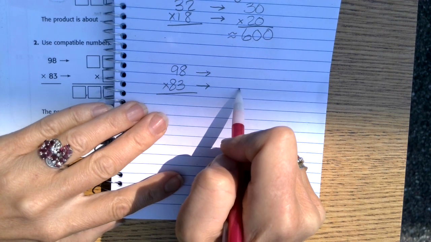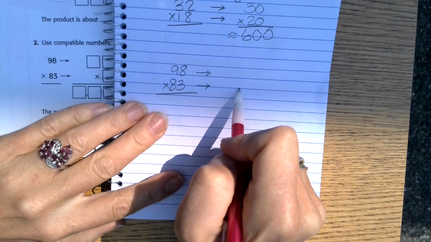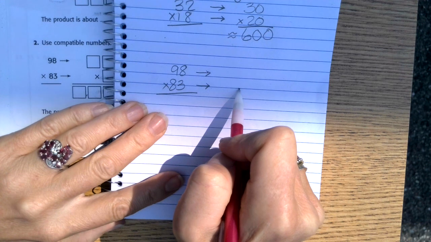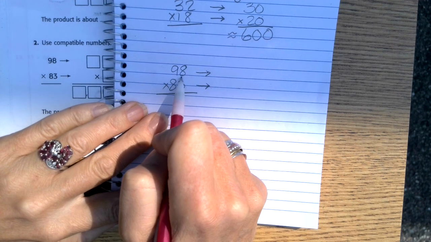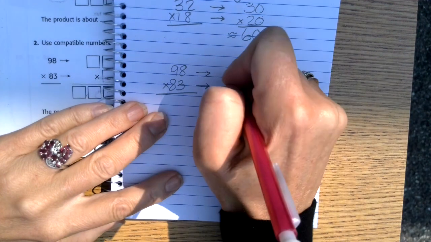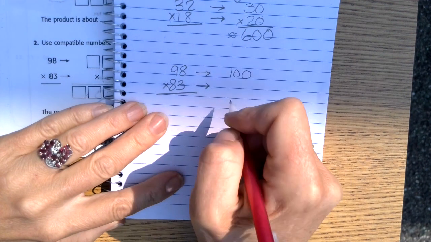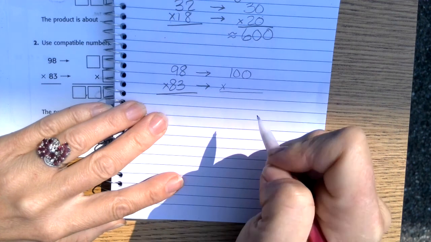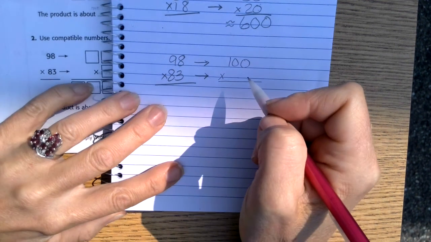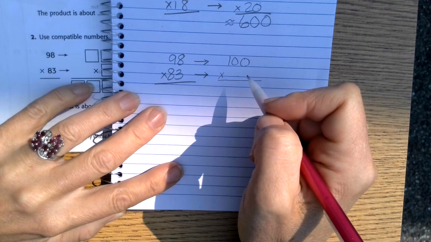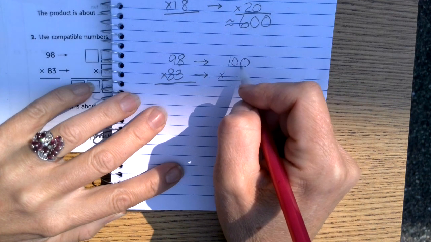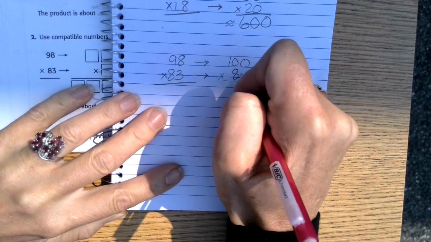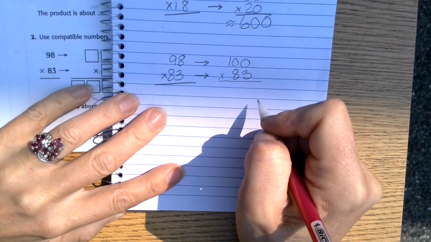So if I see 98 times 83, I want to make this as easy as I possibly can. So I'm going to go ahead and change that 98 into the closest 10, which is 100. Okay, now I've got to figure out what I want to do with this 83. But actually, if you have an 83, wow, you're timesing it by 100. I don't need to change that 83.